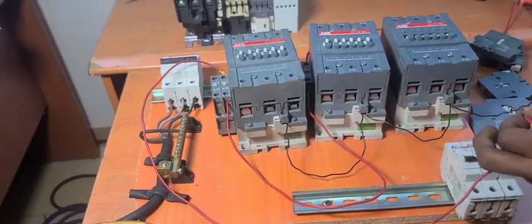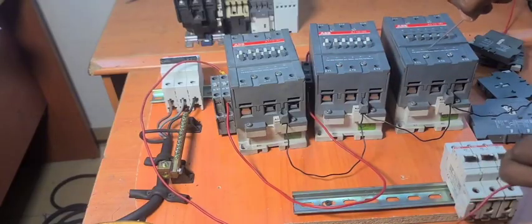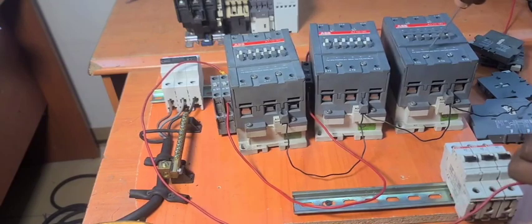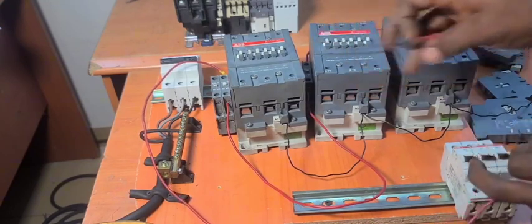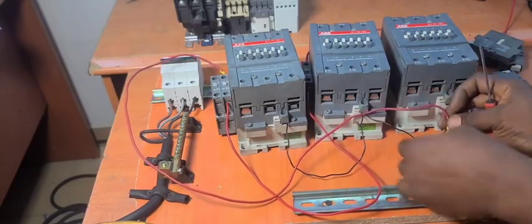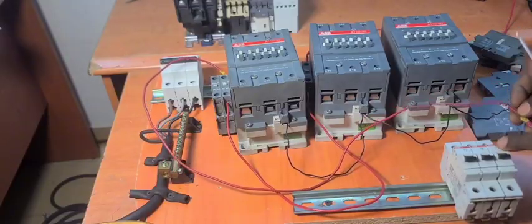What that means is that if any of these two is on, this one cannot be on. This is the generator. If this one is on, this one cannot be on. If this one is on, this one cannot be on. That is what we have achieved. So now we're going to take this one to this breaker, which is the third one. We're going to use this breaker as source to this one.